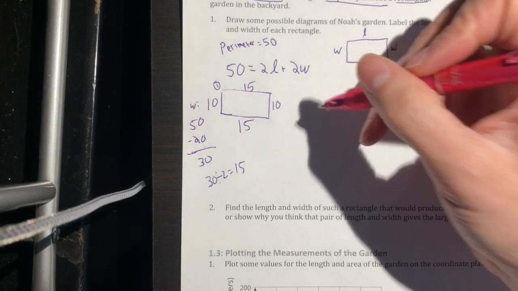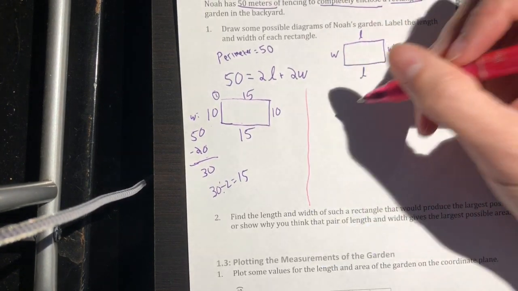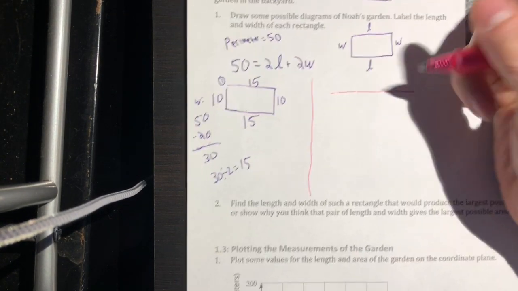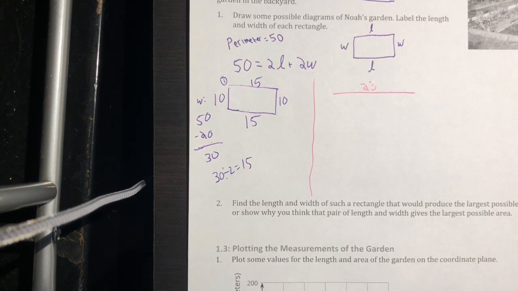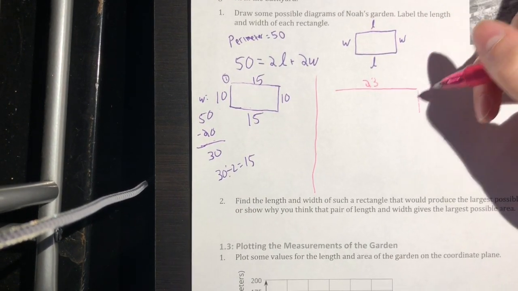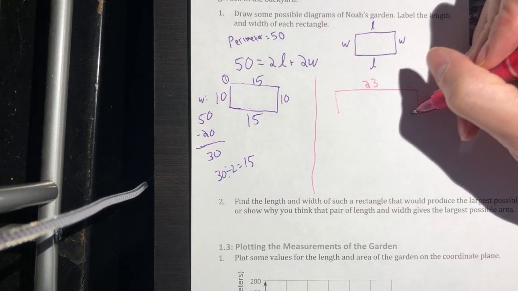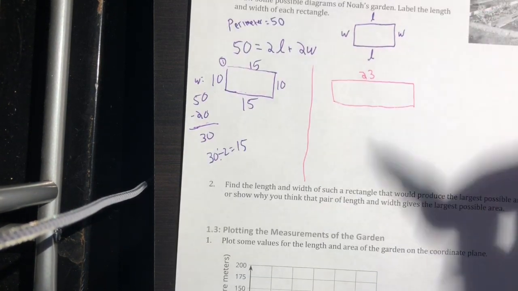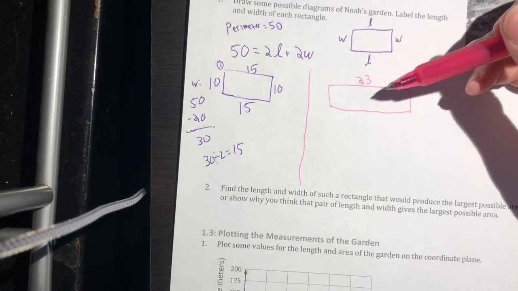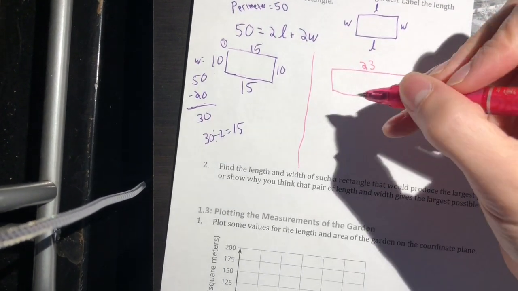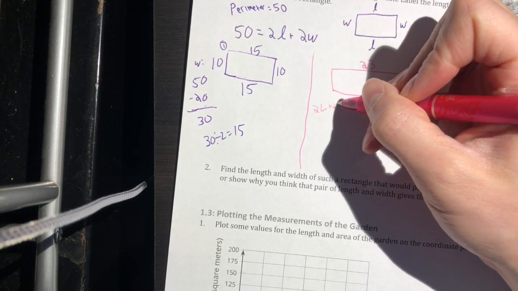Now I'll do a different combination in pink. What if I said I'm going to make my long side like 23? So if I make my length 23, here's a different strategy. Well, the whole thing has to be 50, right? 2L and 2W has to be 50.